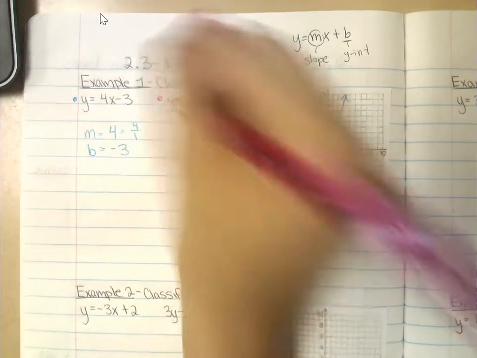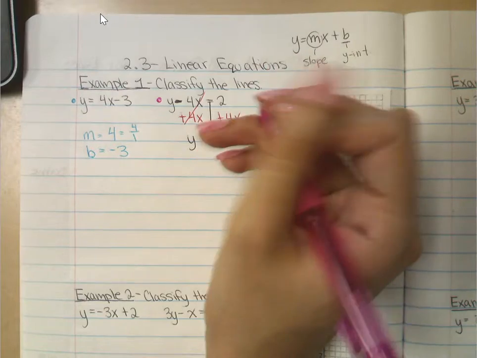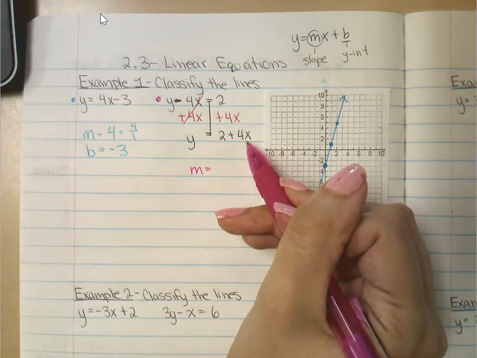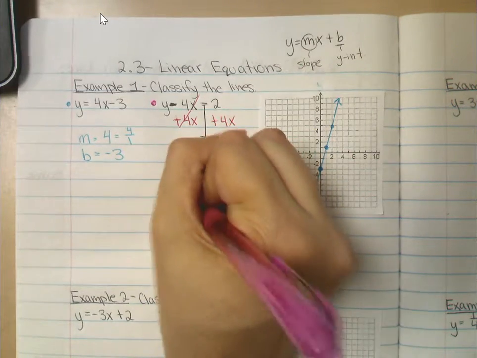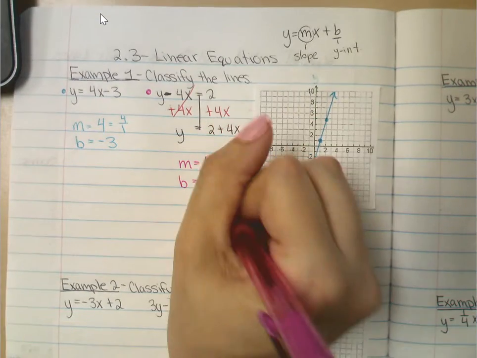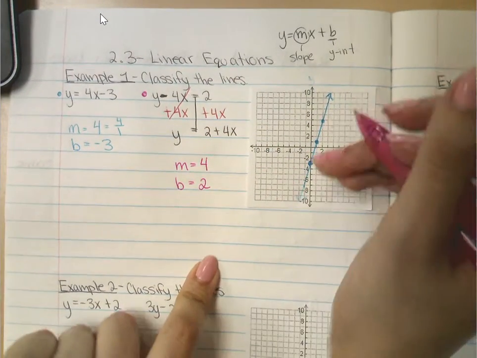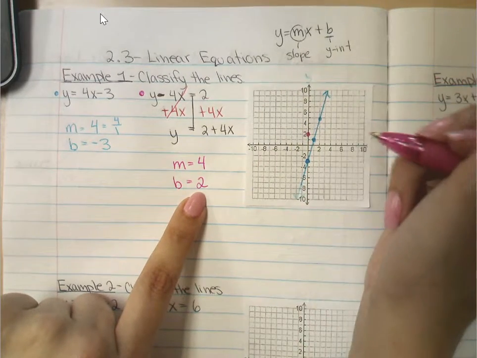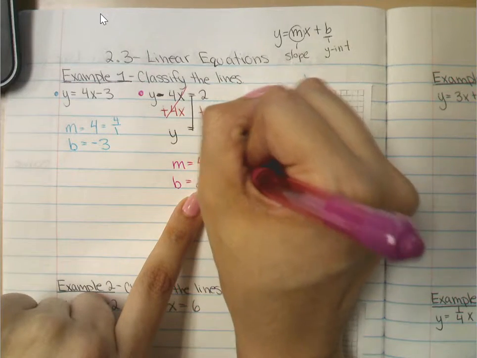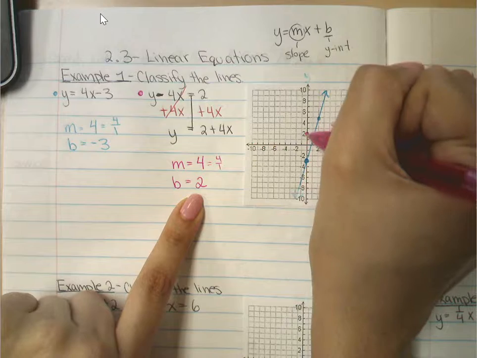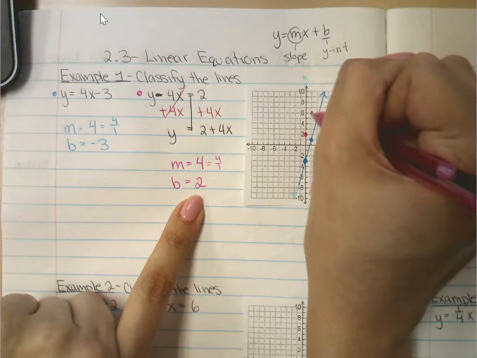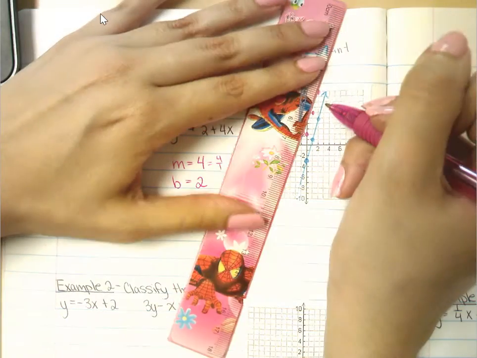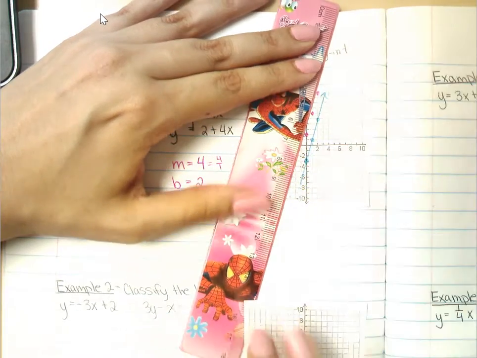So for this equation, my slope is 4 because it's next to the x, and the y-intercept is 2 because it has no x. So same thing, I'm going to start by plotting the y-intercept at the 2. And then I'm going to use my slope as the same thing. 4 over 1. So that means up 4 and over 1 to the right. Up 4, 1 to the right. One more time, once you have your 3 points, you connect them with a ruler.